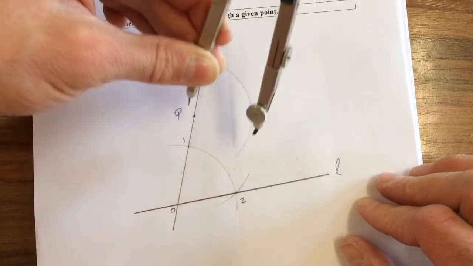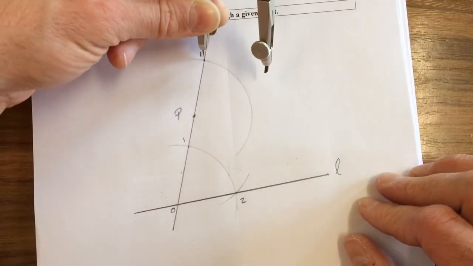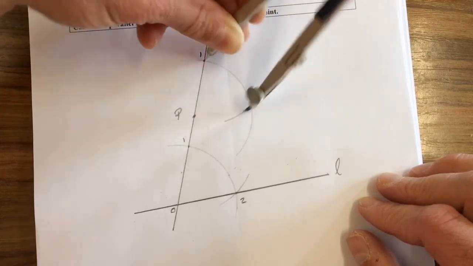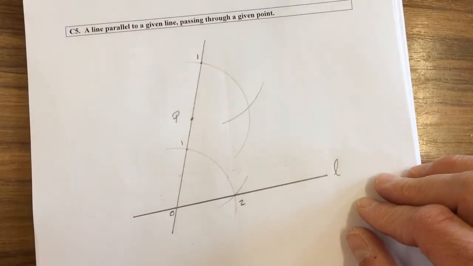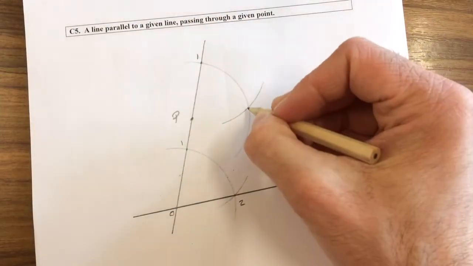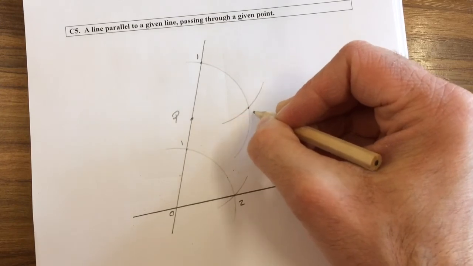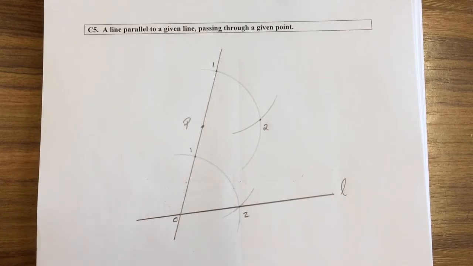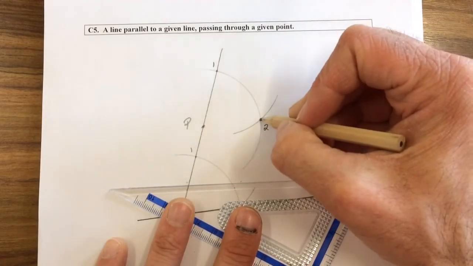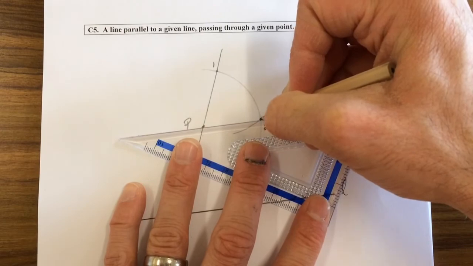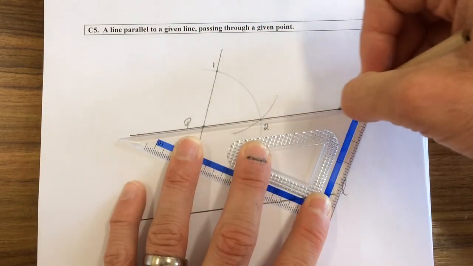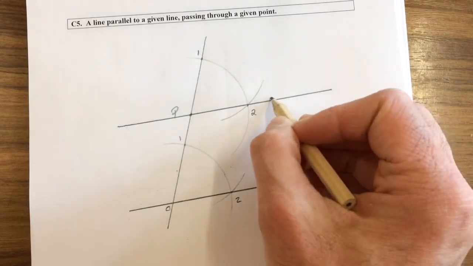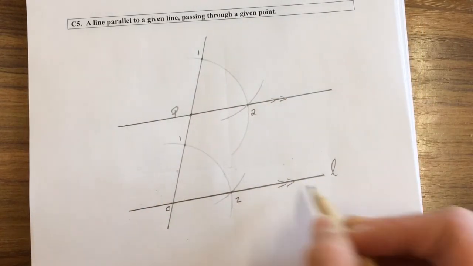And then I lift my compass and I place my compass point at the new point 1, and I swing an arc like so. And where the two arcs cut up here is going to be the location of my new point 2. To finish the construction, I just connect the new point 2 to point P and draw a line. And if the construction is done properly, this line should be parallel to the original.